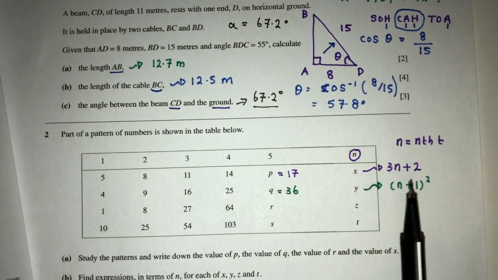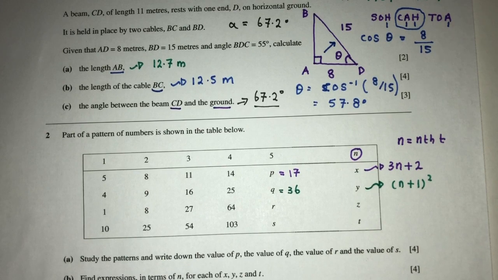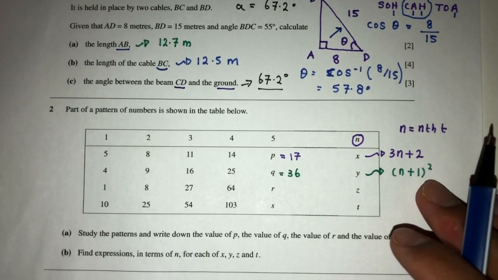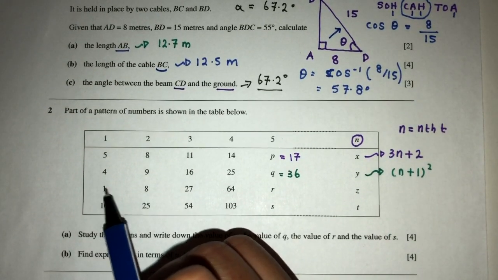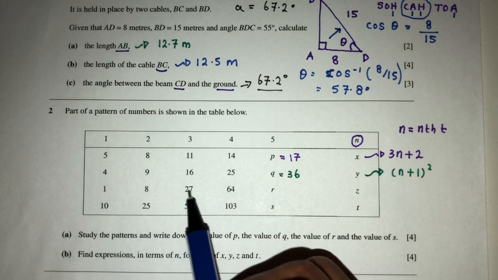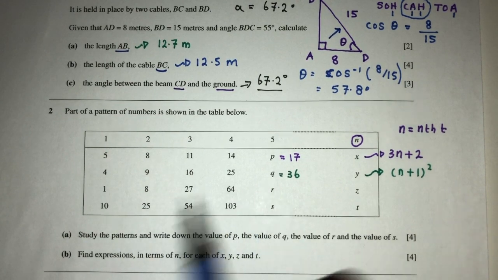Then what is the third line? This one should be pretty easy if you observe. We have 1, here we have 8, 27, 64. What is this value? At first it will not be very obvious, but with practice, if you do many questions, you will see what this term exactly is.